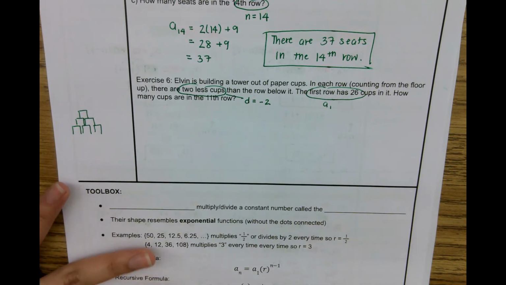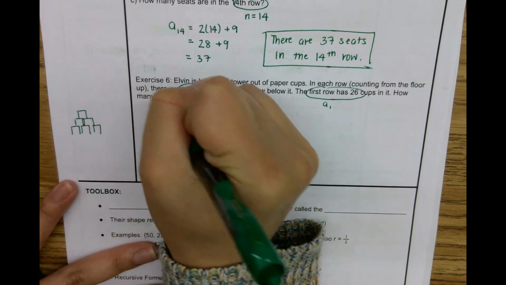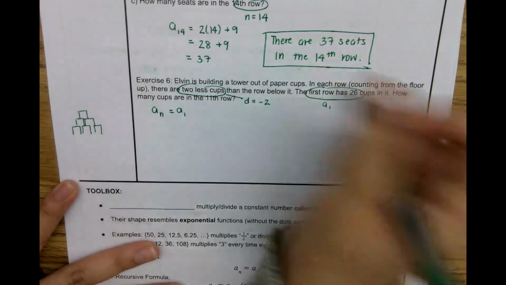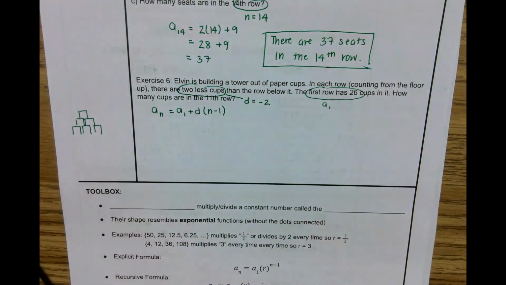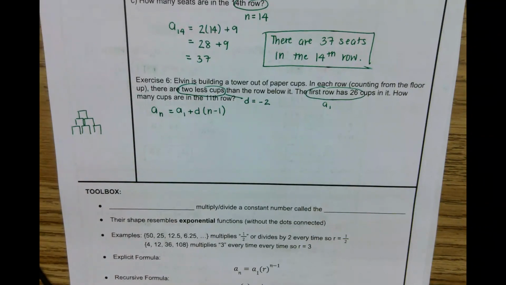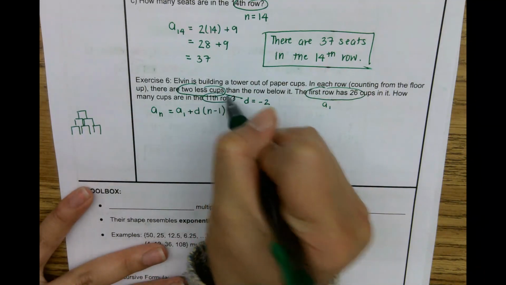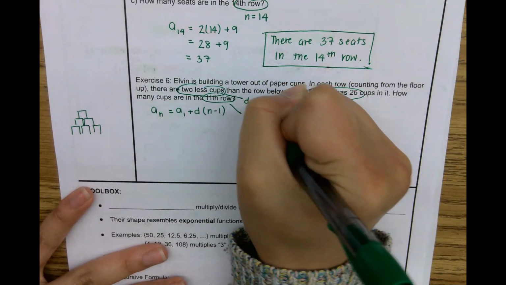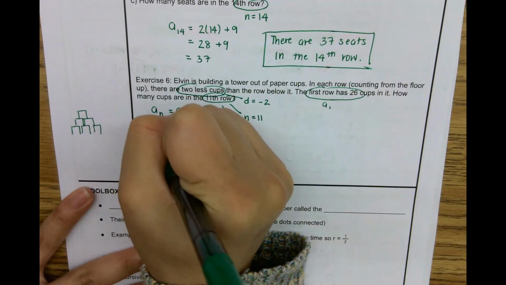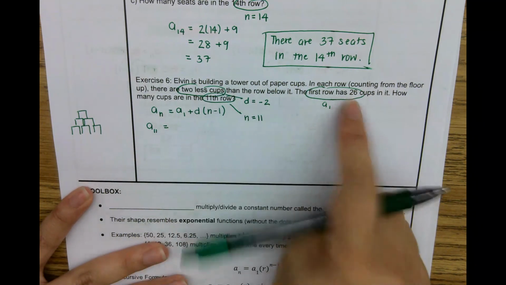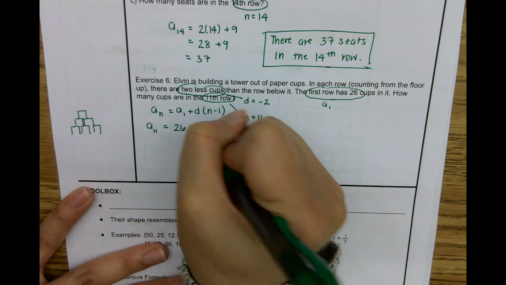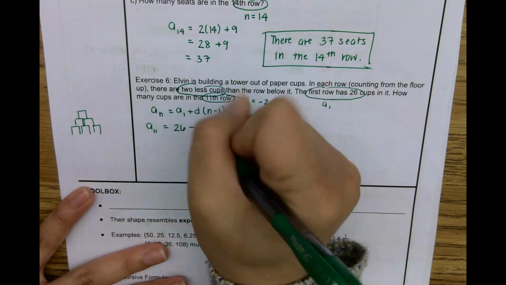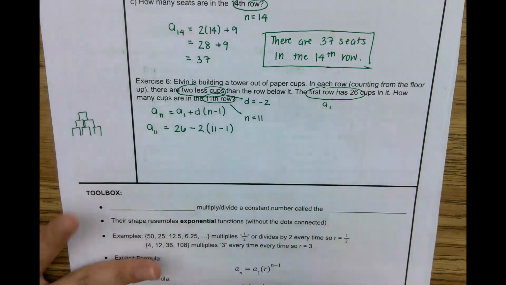So a sub n equals the first term plus the common difference times n minus 1. Since they didn't ask us for the rule, we don't even have to simplify it fully. We can just plug in. If I want to know the 11th row, that means n equals 11. So a sub 11 equals my first row, 26, plus my common difference, negative 2, multiplied by my index minus 1.